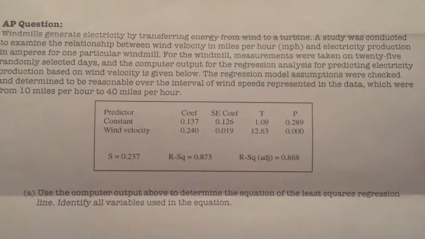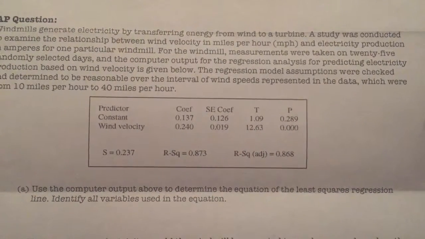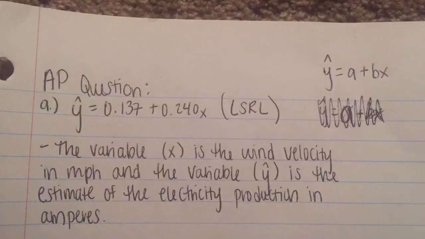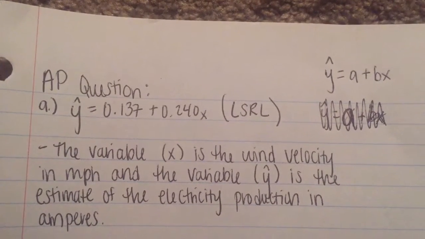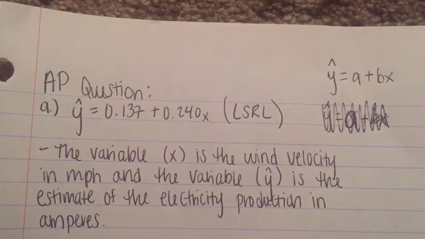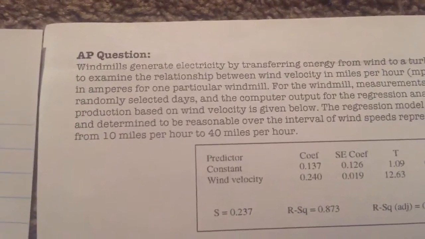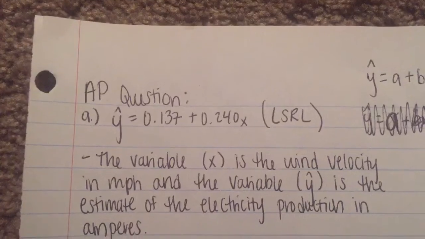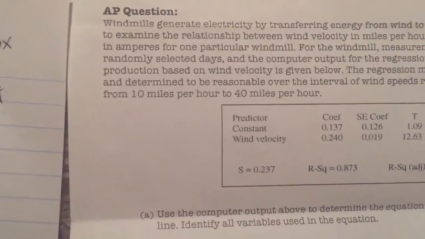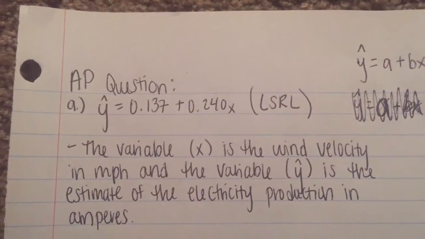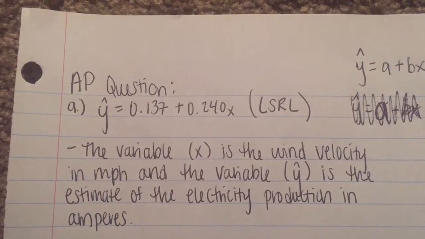A. Use the computer output above to determine the equation of the least squares regression line. Identify all variables used in the equation. The least squares regression line equation is y hat equals a plus bx. To get your equation, you take 0.137 from the coefficient constant and plug it in for a. Then you plug in 0.240 for b to get your slope from the coefficient of wind velocity. Your equation should read y hat equals 0.137 plus 0.240x.